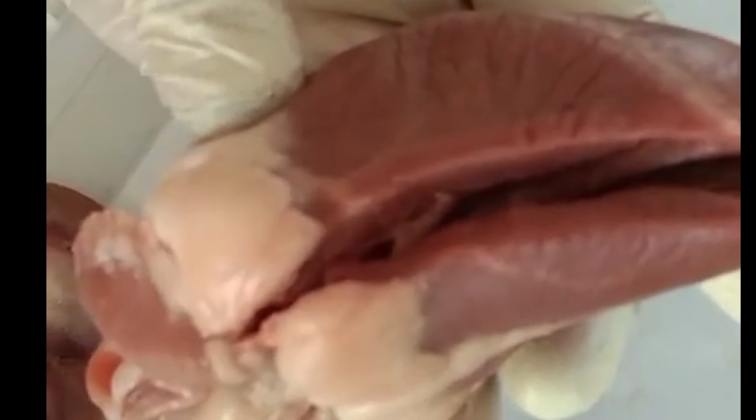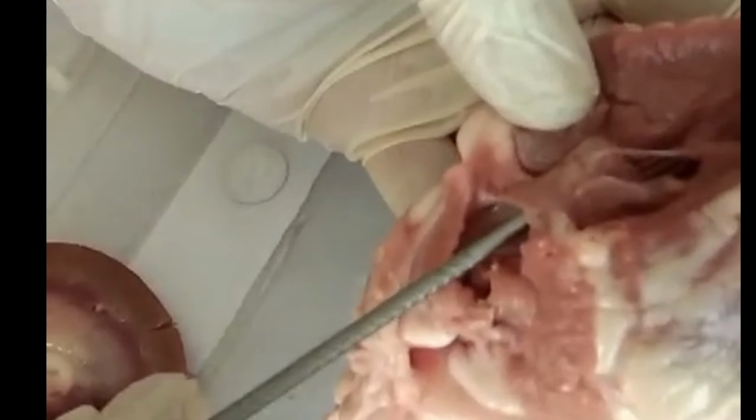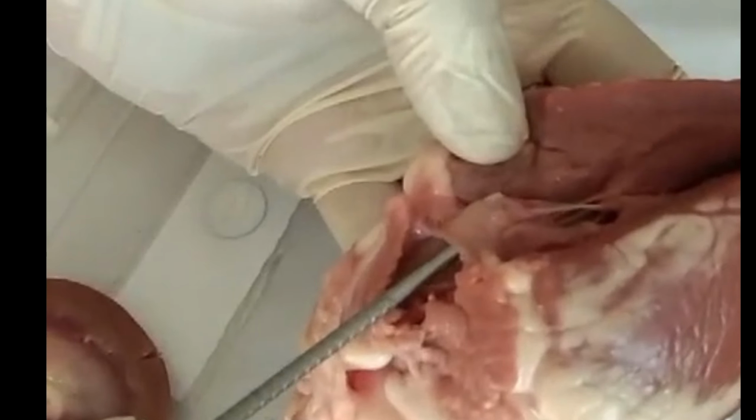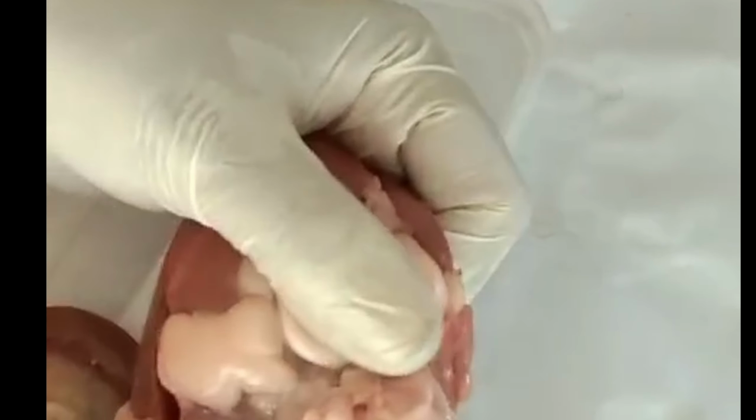Then on the left side also, when you go like that, you have the aperture. This is the auricle portion. From auricle to ventricle, this is the aperture. The hole is the aperture, and this portion is the valve, the bicuspid valve or the mitral valve on this side. That is how we see the internal structures, and you have different vessels hanging outside.